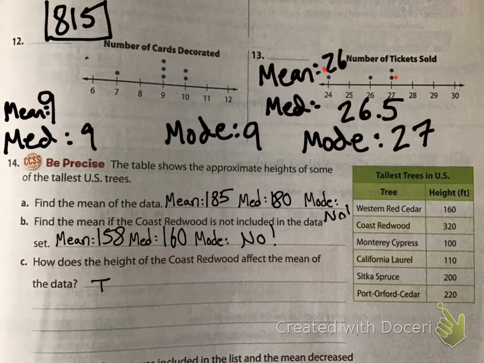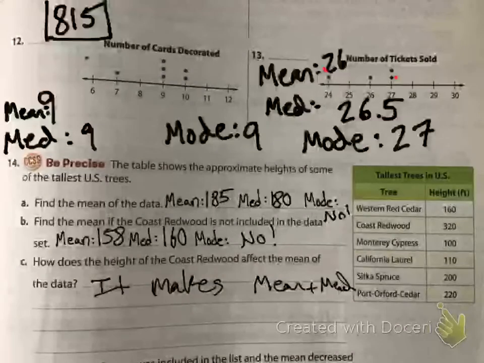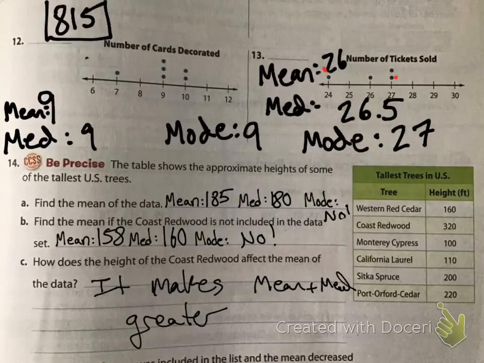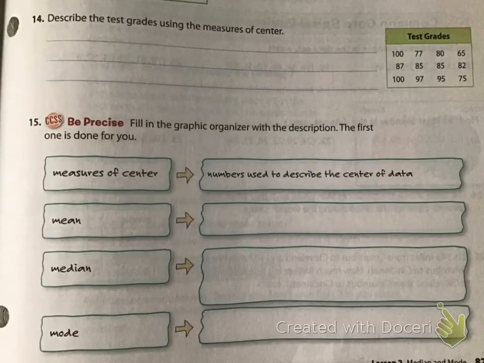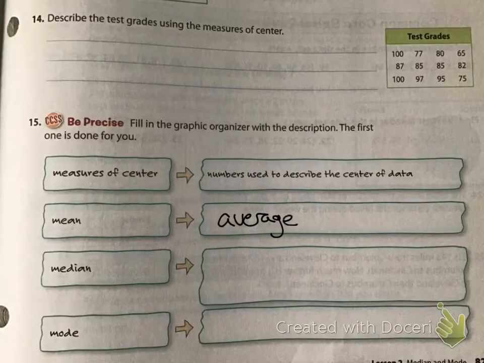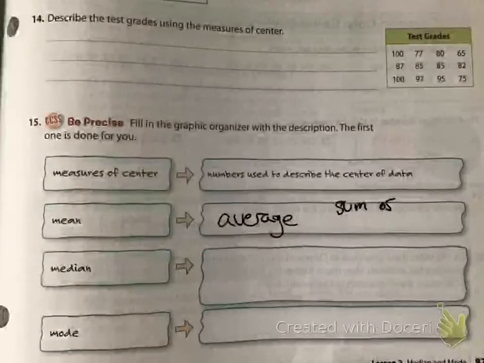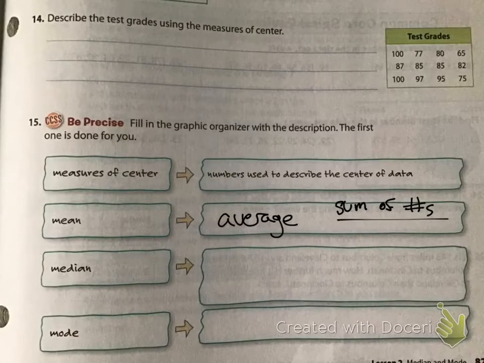So it makes the mean and median greater. So that's literally how you would answer it. It makes the mean and median greater. It does the skewing. So as we've said before, we've already gone over this. Mean, that's going to be the average. So it is the sum of the numbers divided by the amount of numbers.